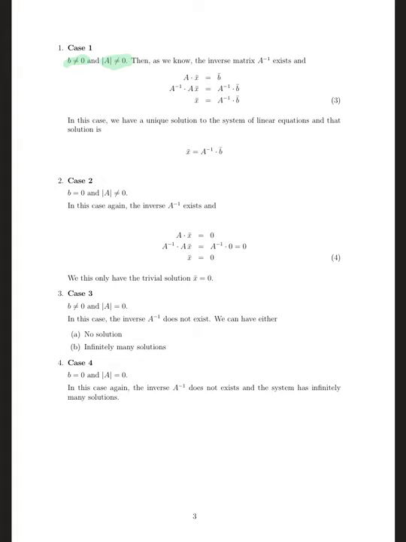And since the inverse exists, we can just find it, multiply both sides by the inverse, and we get this solution for x. But this is for the matrix x. That's what that little bar means above it. So that x bar is the column vector that contains all of the variables we're trying to solve for. So in this case, case 1, we have a unique solution. So we get one set of values, one value for each variable that solves the system.